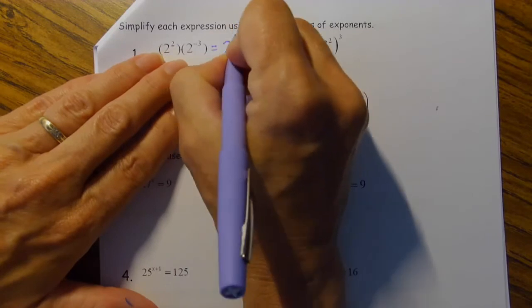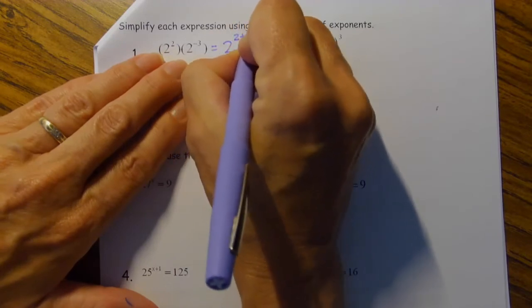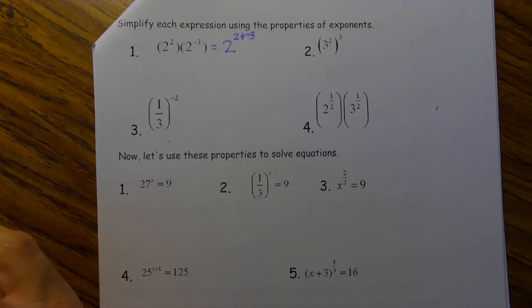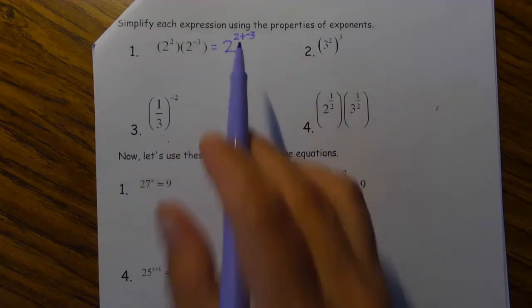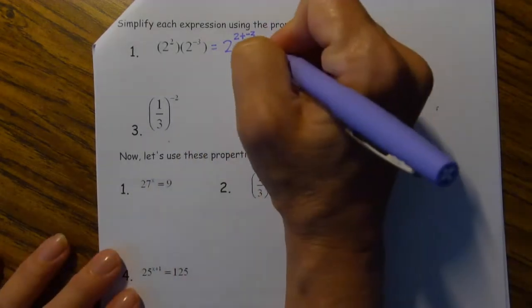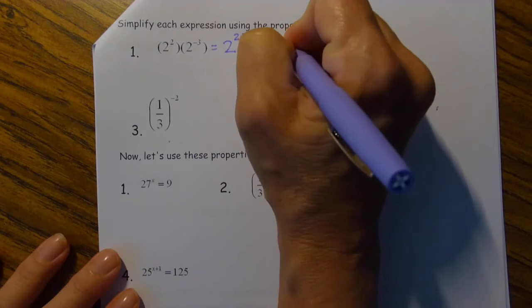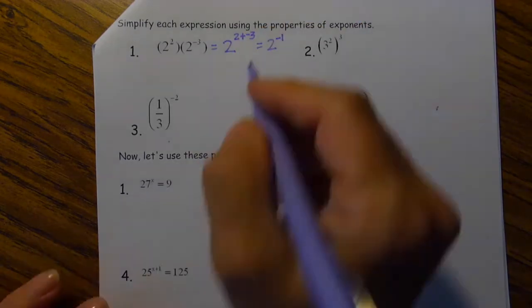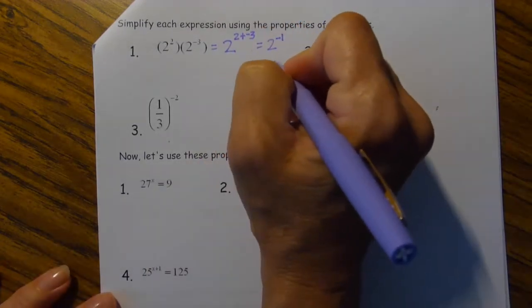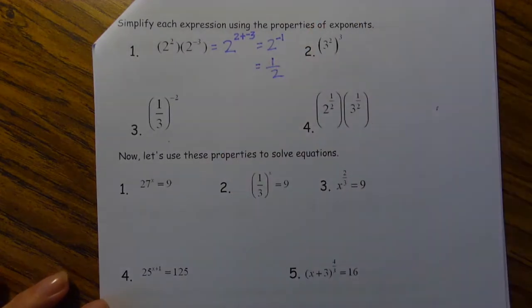So it'd be 2 to the 2 plus negative 3. In your notes, write down what you're doing. Otherwise, you may look back later and say, how did I get that? So show yourself what you did. So that's really 2 to the negative 1. And what is 2 to the negative 1? 1 over 2, right? No big deal.